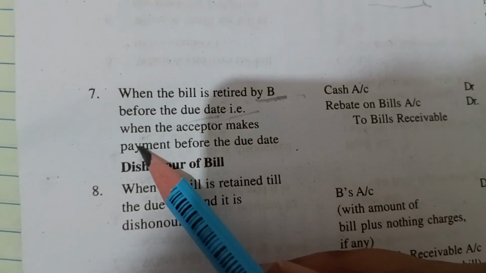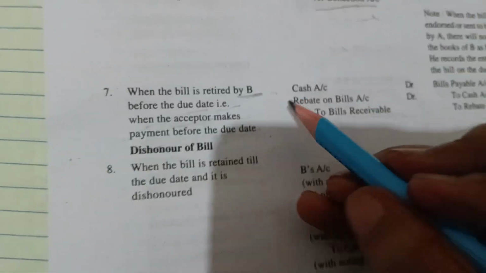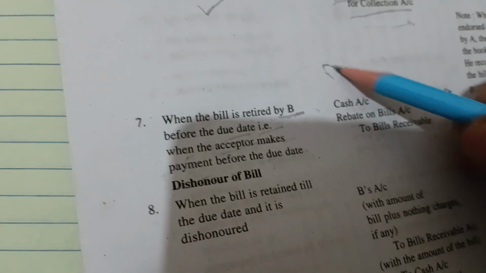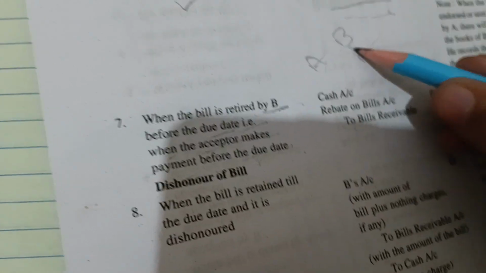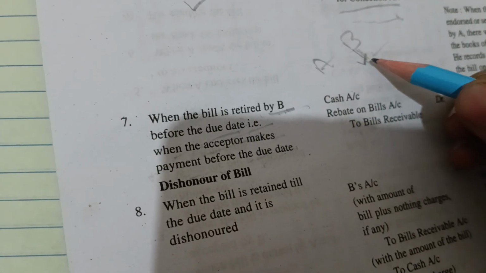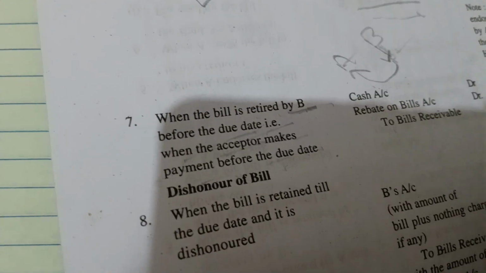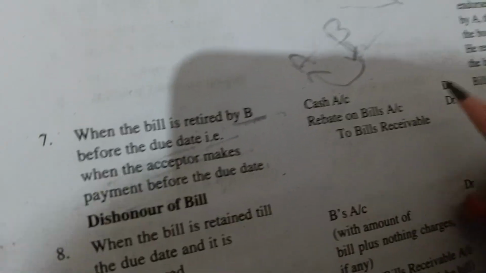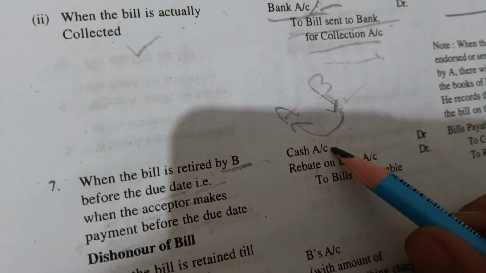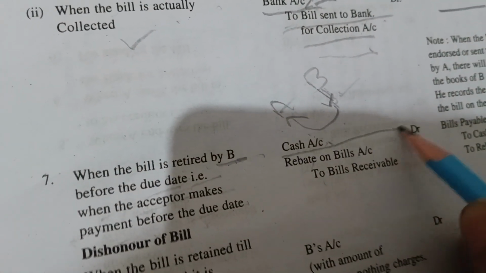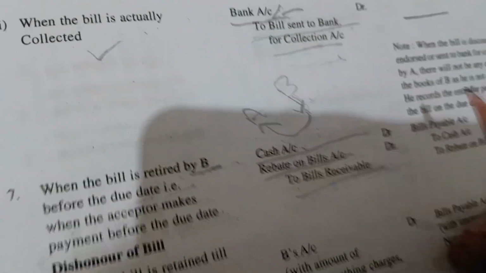Then when the bill is retired by B before the due date, that is when the acceptor makes the payment before the due date. What does this mean? B has to pay, now he is the payer. So before the due date only he is paying the amount to A. In this case, we have to use the word rebate. Cash account, A is receiving the cash now, cash is coming into the business, cash account debtor to rebate on the bill, and bills receivable account.